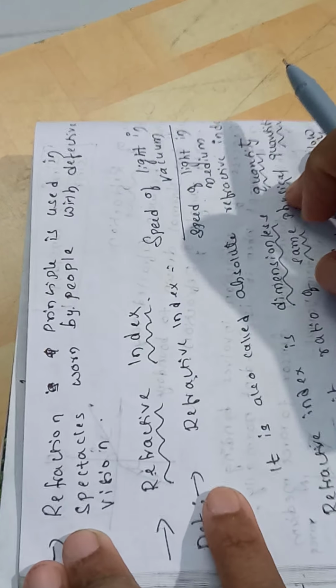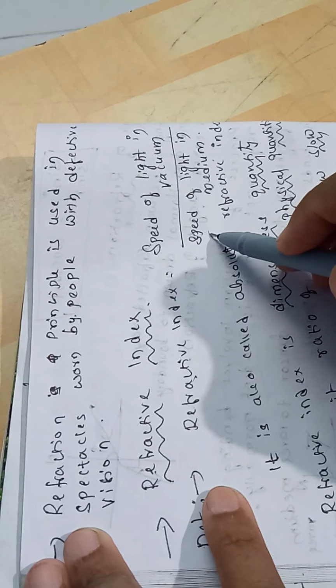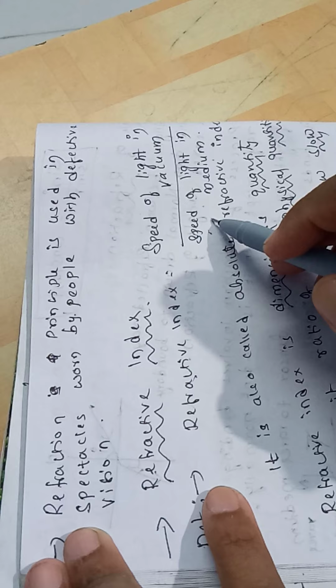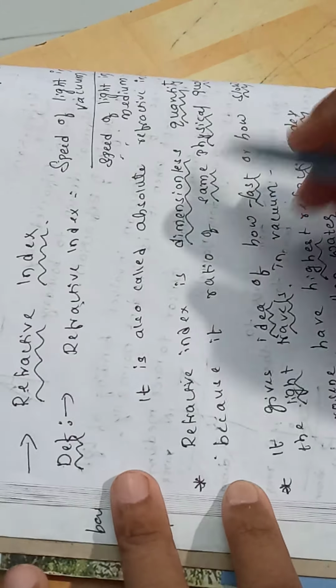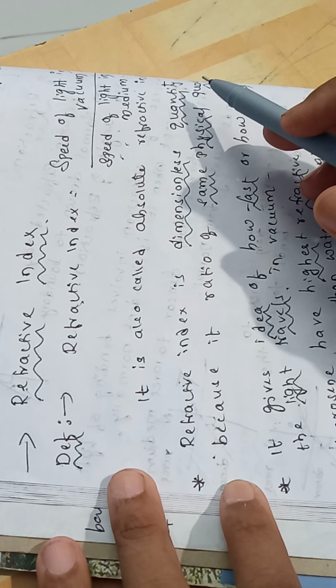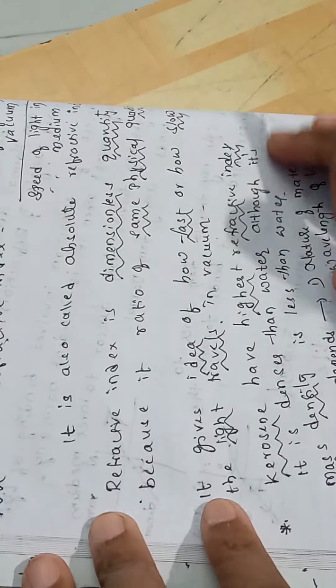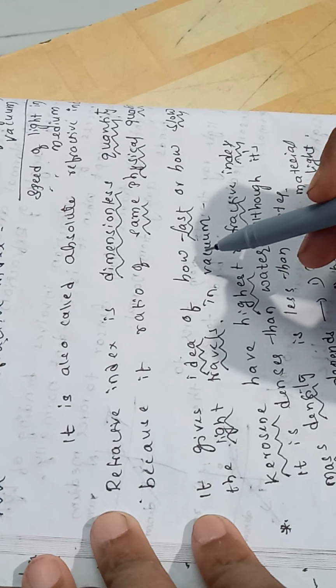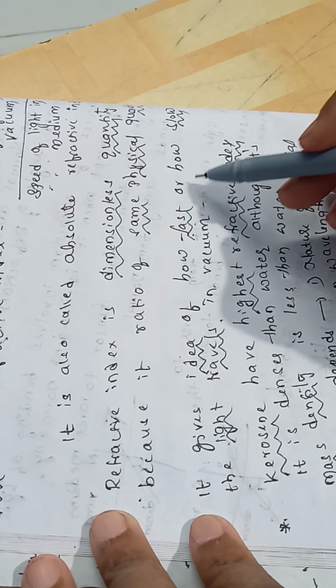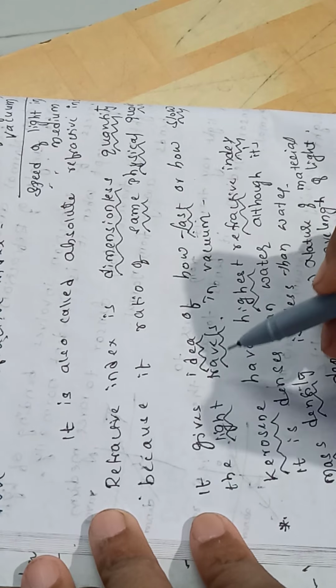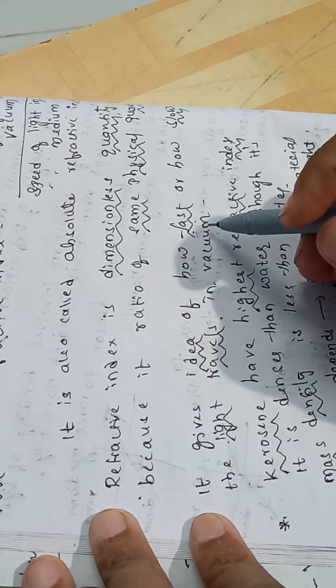Units cancel, because this is speed, this is speed, meter by second, meter by second. So it will not have any dimensions or units. It is a dimensionless quantity. Now, what is the purpose of refractive index? It gives us an idea how fast or how slow the light travels in a medium.